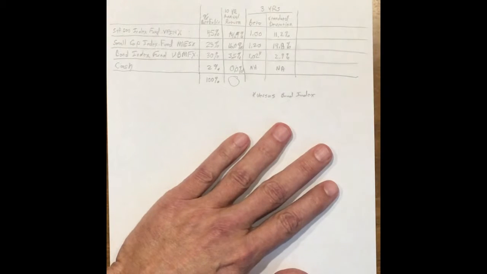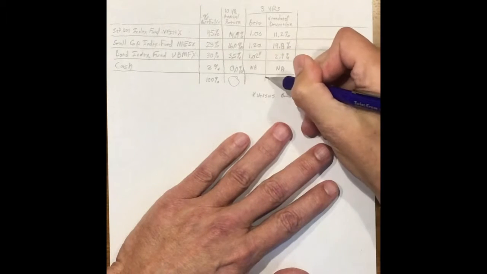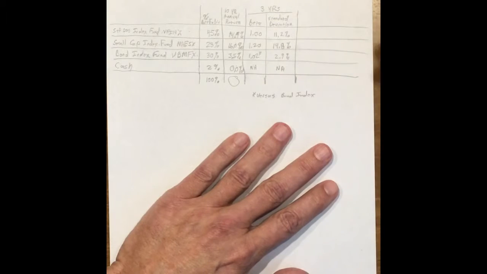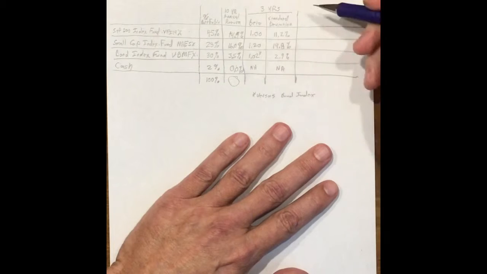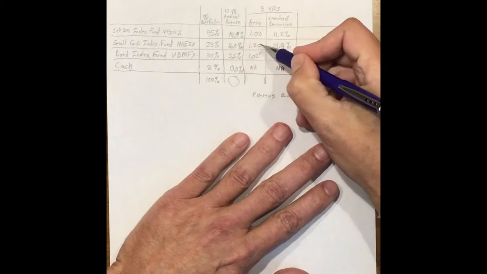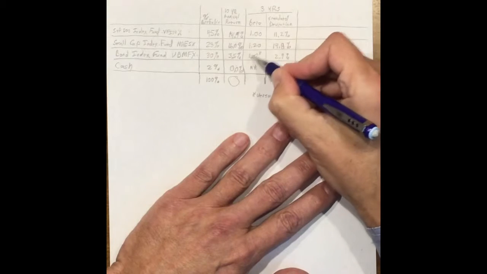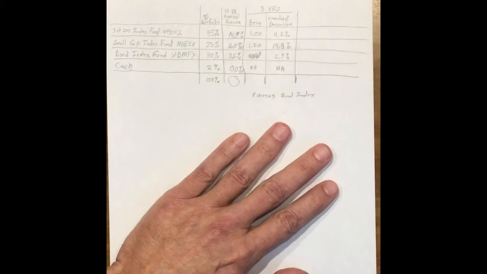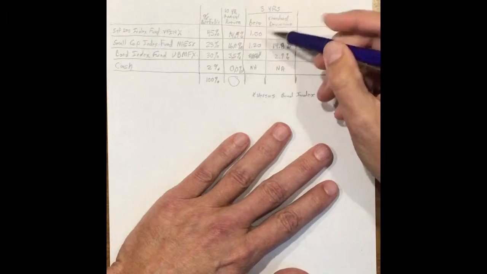So let's talk about risk. You never want to talk about investments and talk about just return. You always want to figure risk into the equation. So there are lots of different ways to measure risk. I've got two here. First, beta. This is common. I got this beta for the bond fund, but I think I'm going to mark it out for now because that's not commonly used.